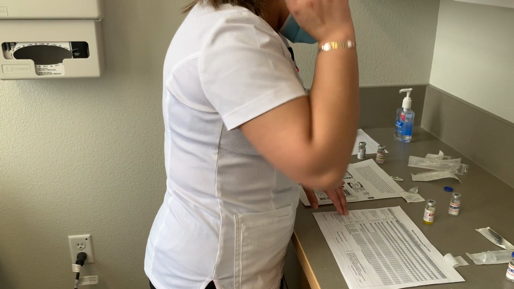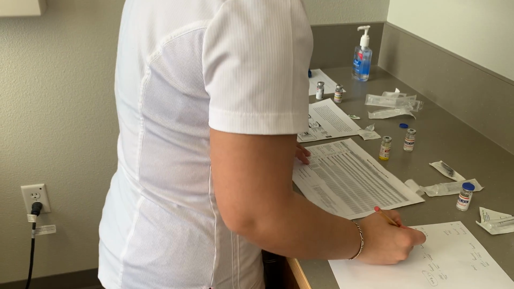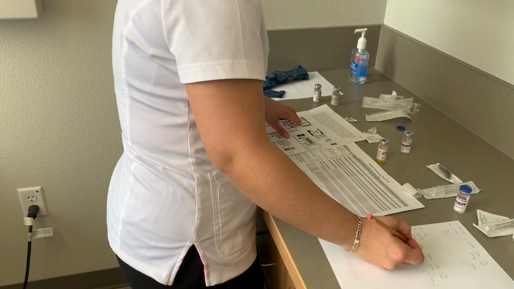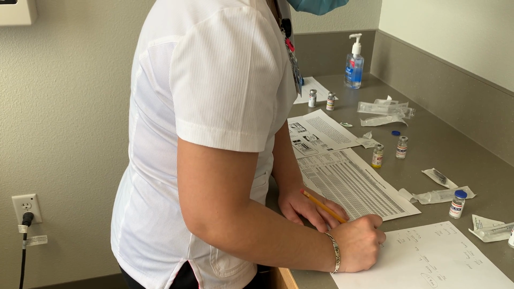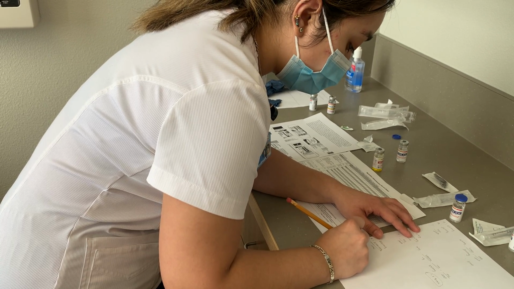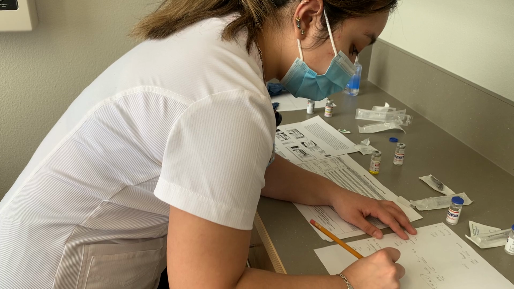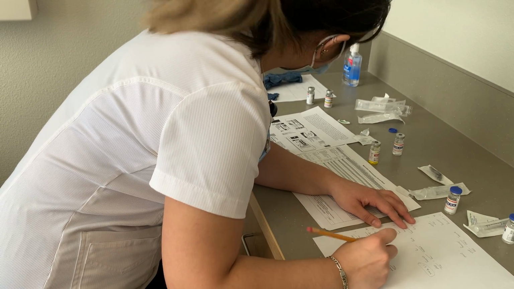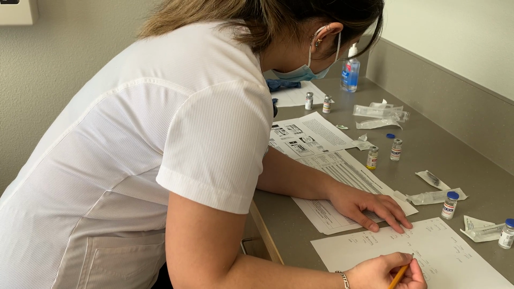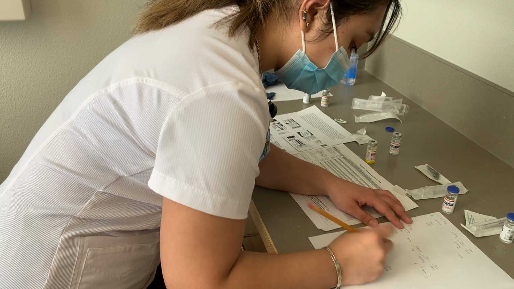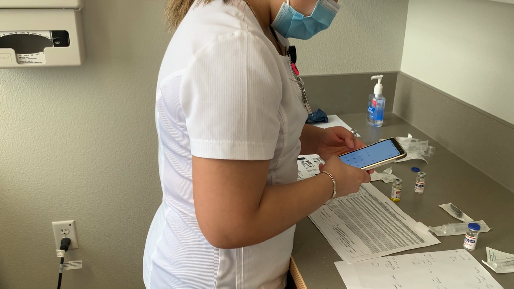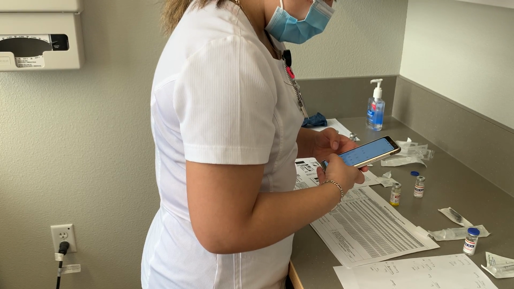Okay, next we have cyanocobalamin. The order for this medication is 200 micrograms, and the pharmacy has provided me with 1,000 micrograms per 1 ml. Okay, so the answer is 0.2.